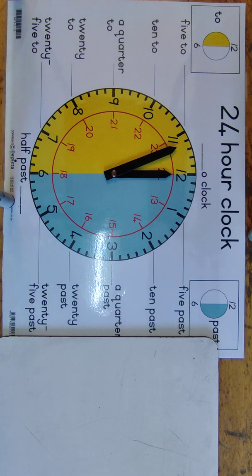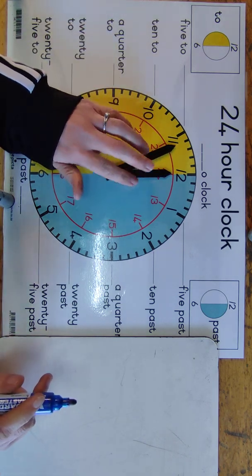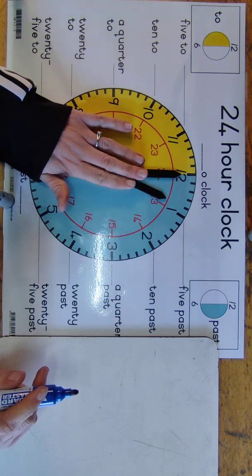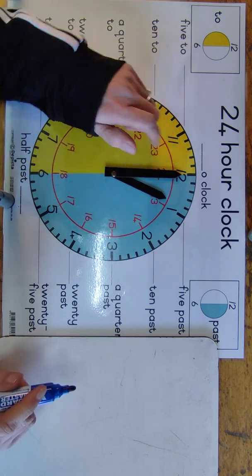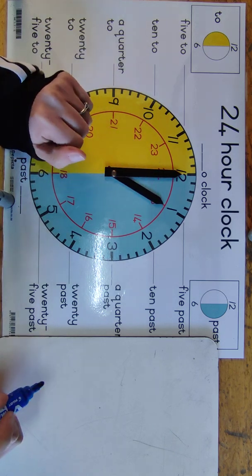Hi guys. Okay, moving on now to digital time. So when we start, just a recap, remember that we said we've got the minute hand and we've got the hour hand. So right now, with the minute hand pointing to the 12 and the hour hand pointing to the 1, it is currently 1 o'clock.